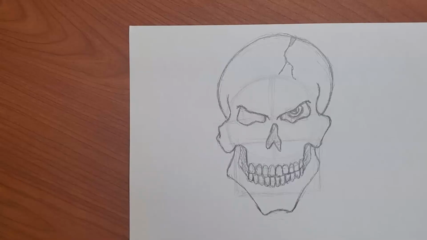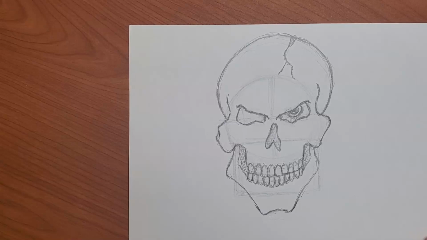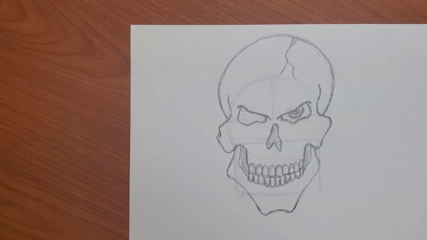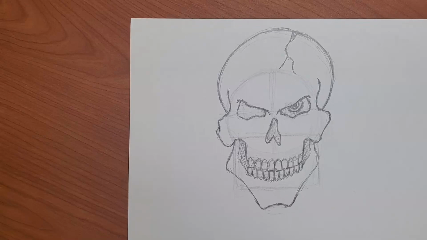Okay, so you got your skull drawing, and the next thing is, what do we do from here? Being able to draw a skull, that's fun, that's pretty cool, but you need to be able to do something with your artwork once you get the basic steps and processes down to drawing something.